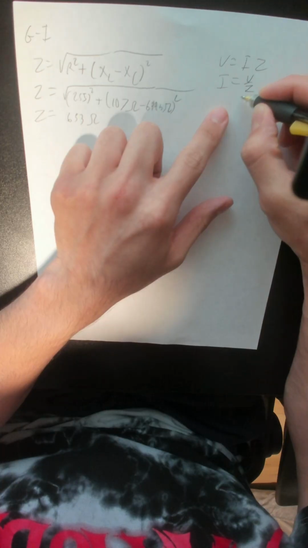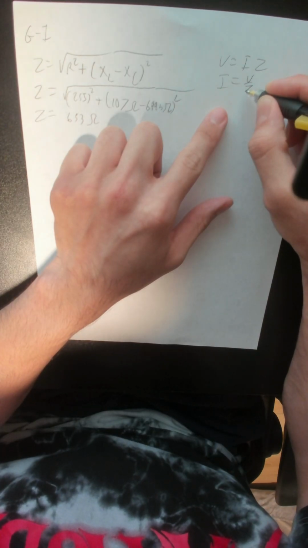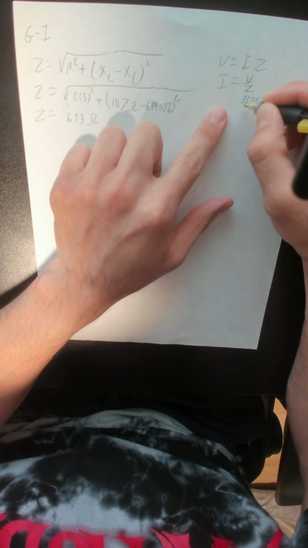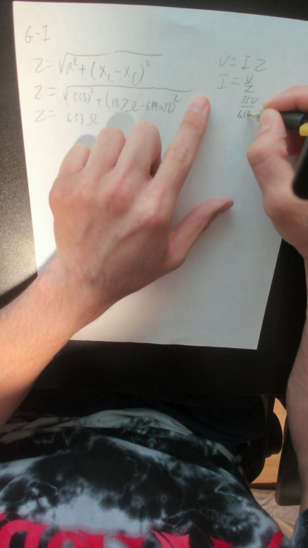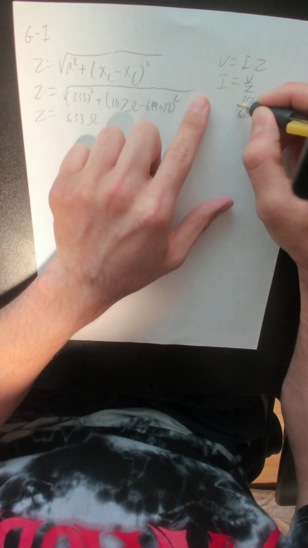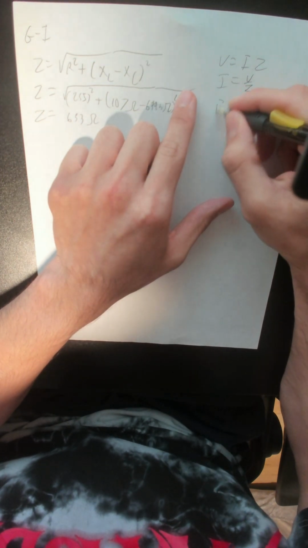Where did I put my volts? Did I write it down? I didn't write it down. So let me write it down here. The voltage amplitude, it says we have, is 35 volts. Plug it in. So that'll be 35 V over 653 ohms equals our current.